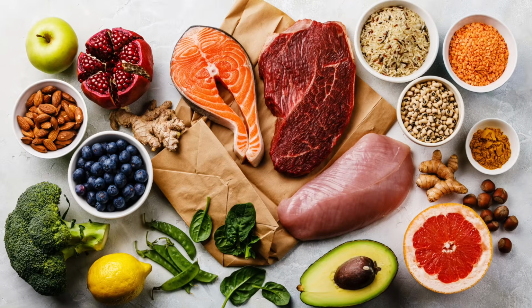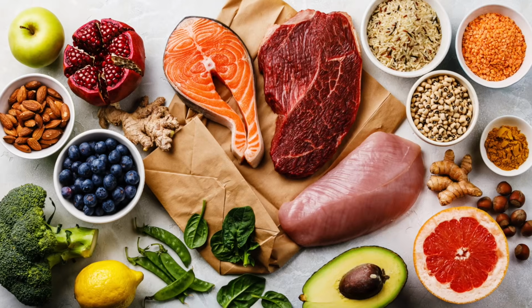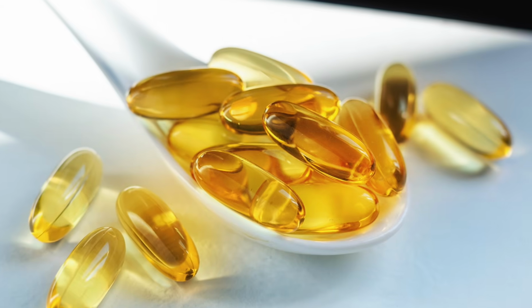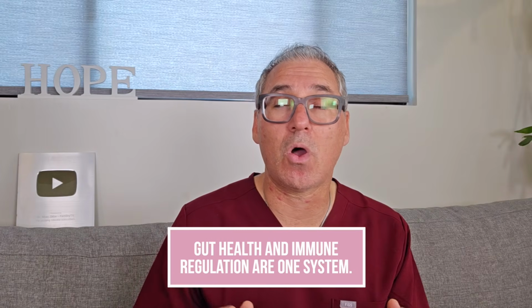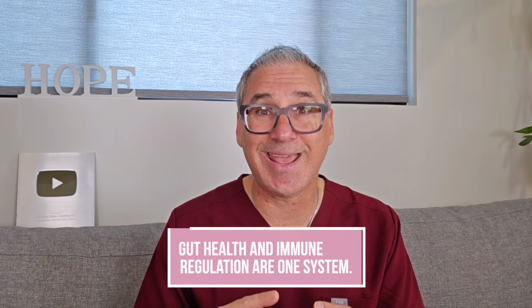So what does addressing immune activation look like? Well, it starts with dietary anti-inflammatory protocols, specifically an AIP diet for women with elevated antibodies, high-dose omega-3 fatty acids, vitamin D to optimal levels, not just in-range levels, and the gut work that I just described, because gut health and immune regulation are one system. They're one and the same.